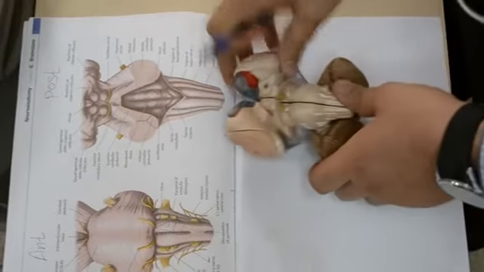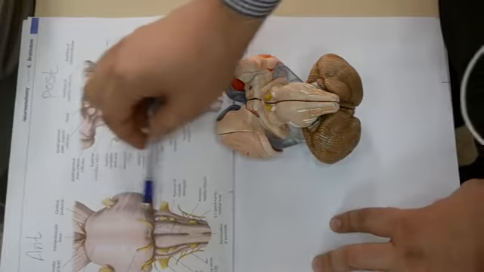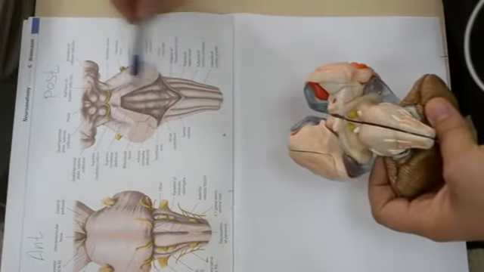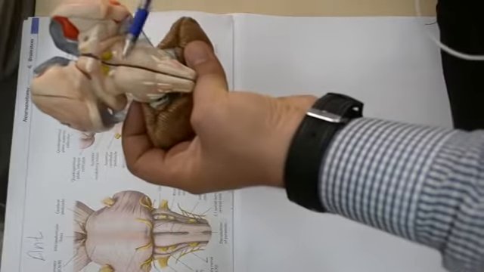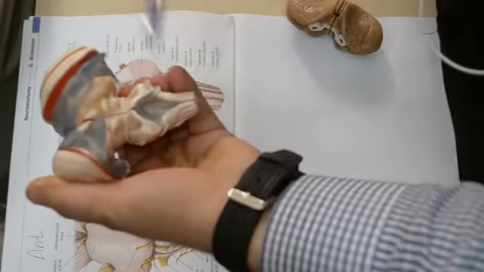Then we go to the second part of the brainstem, which is the pons. This is the pons anteriorly and posteriorly, as appears in the model, and this is the pons posteriorly.